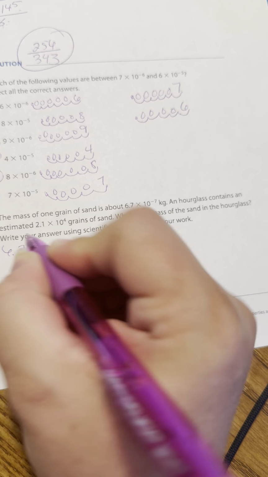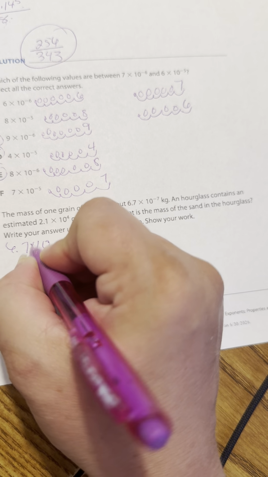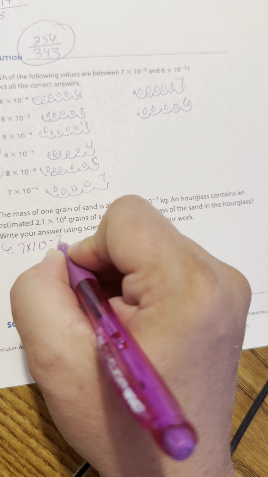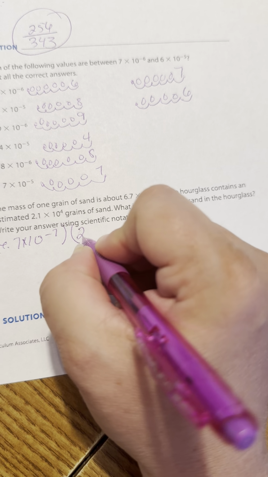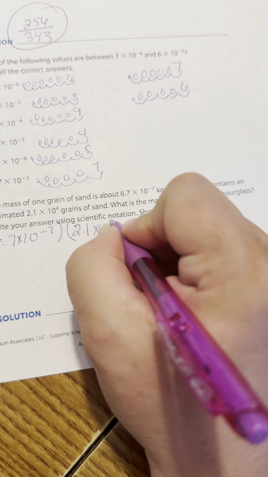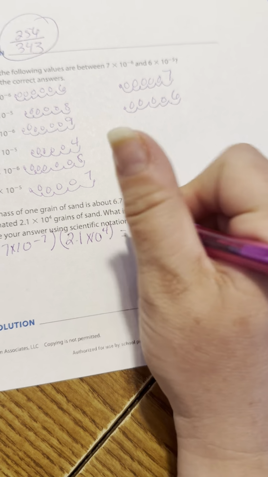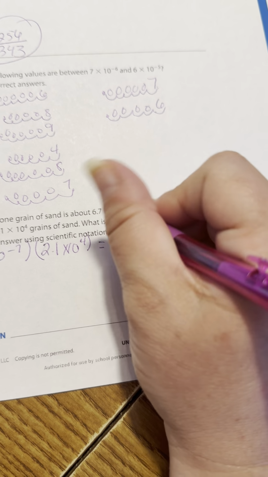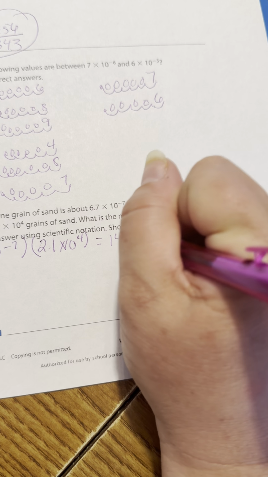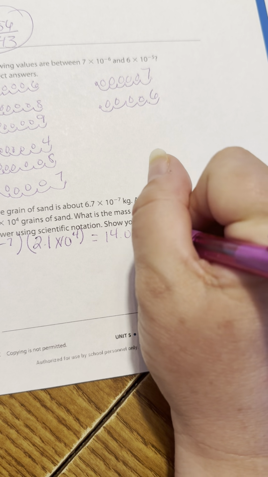Okay, so we have 6.7 times 10 to the -7th, and we're multiplying that times 2.1 times 10 to the 4th. So the 6.7 times 2.1 becomes 14.01.